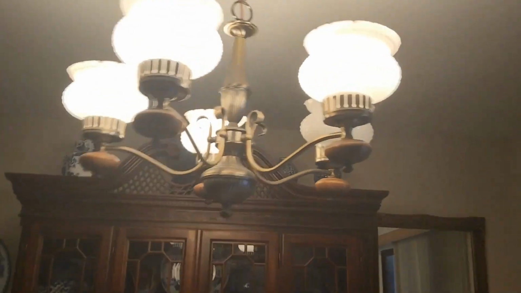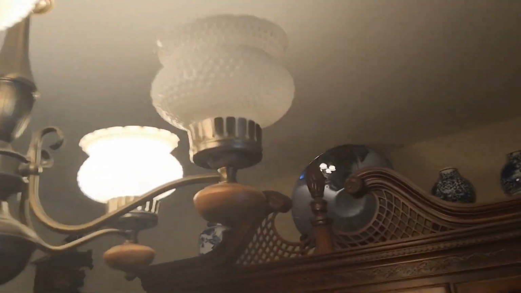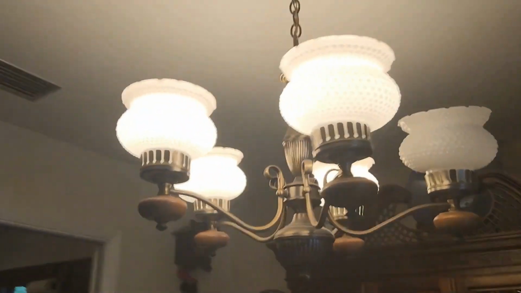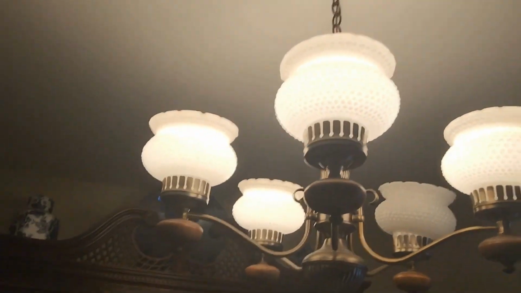However, there is a pull chain here as well as a fan, which actually doesn't seem to operate. But yeah, just to prove it to you. So yeah, there you go. I'm gonna turn this back off though. Over here we've got a switch for the dining, which goes to this chandelier. However, it looks as if one of the bulbs is burned out, but yeah.